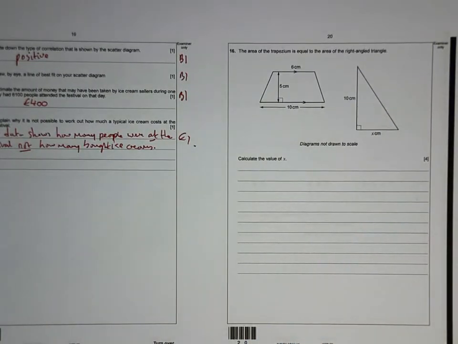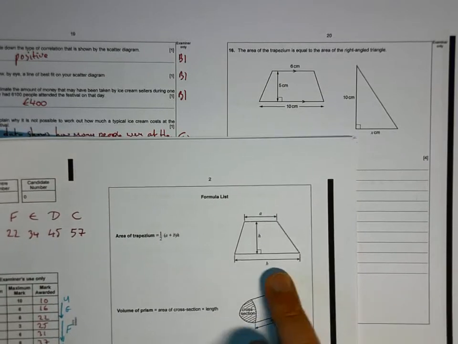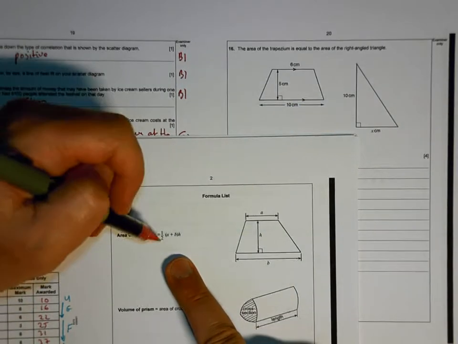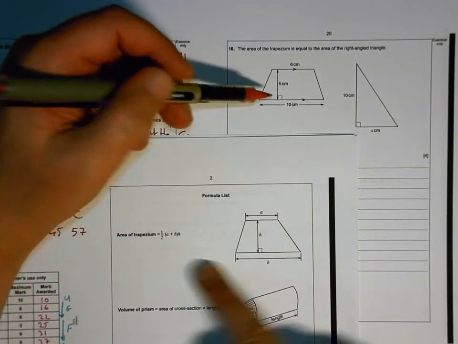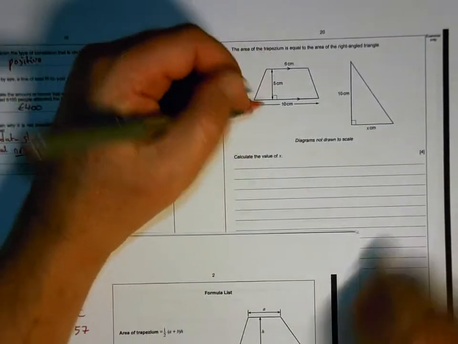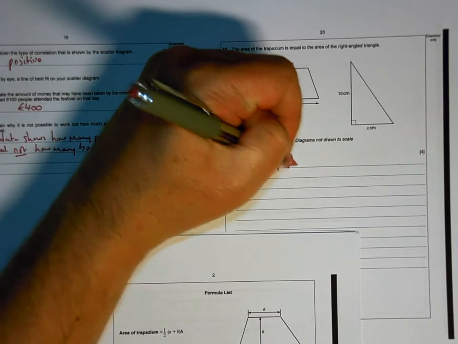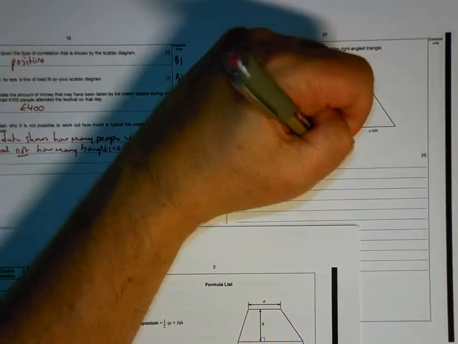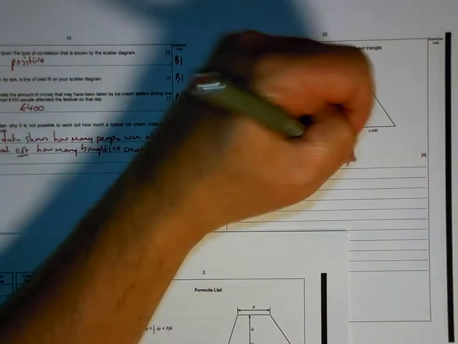Right, the next question, question 16. Don't often have to go back to look at the front, but if you remember that at the front there is a formula for the area of a trapezium. So it's a half times the sum of the two sides, A and B, times the height. So the area of the trapezium is a half bracket A plus B, 6 plus 10, close bracket H, 5.